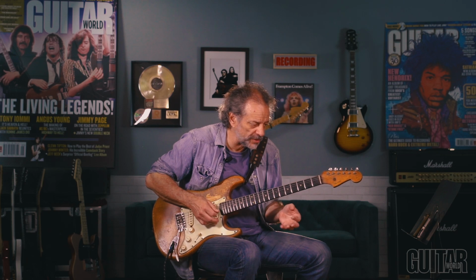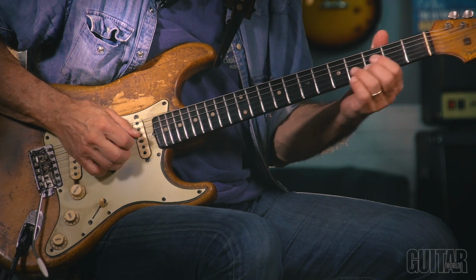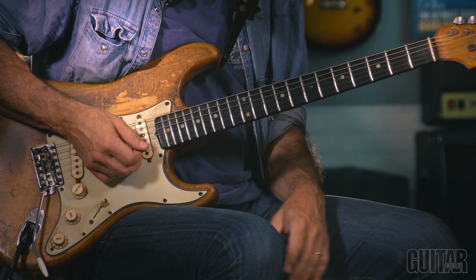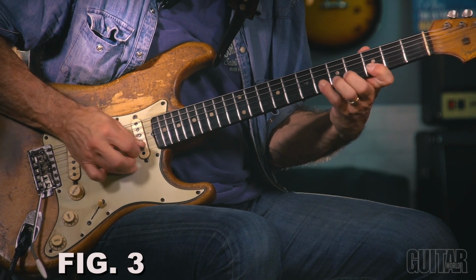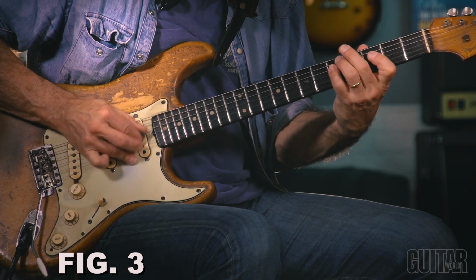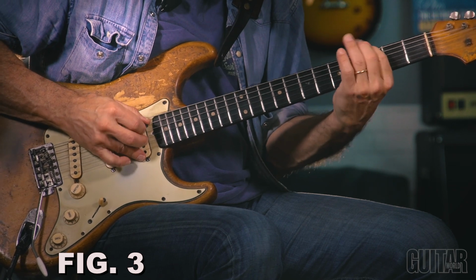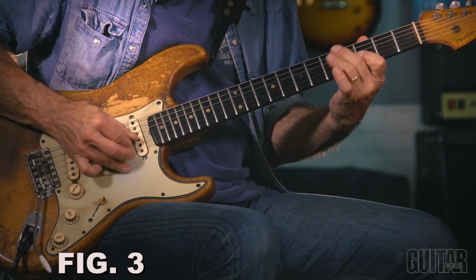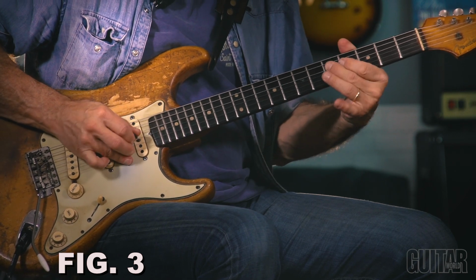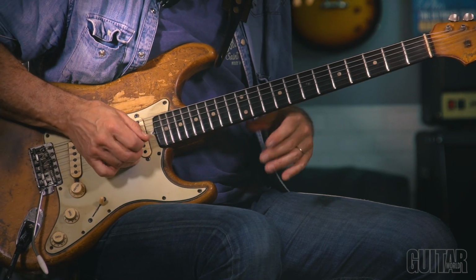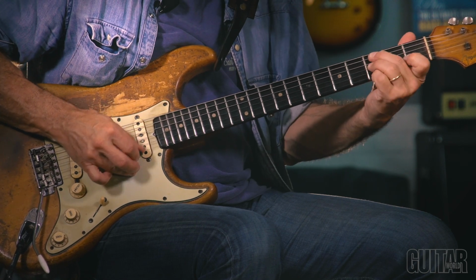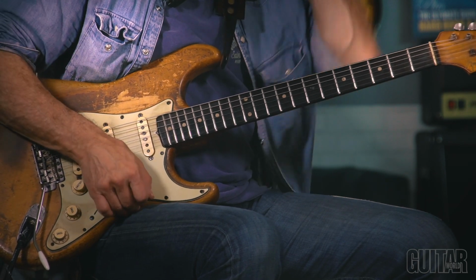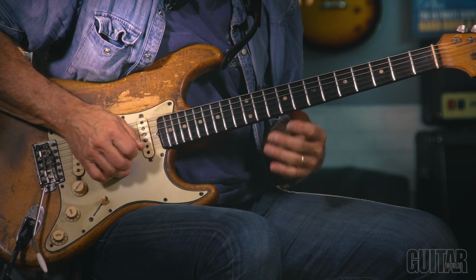So typically when you're soloing over the 1 chord, G7, people will use G minor pentatonic. But then when you go to the 4 chord, they'll switch to major pentatonic.